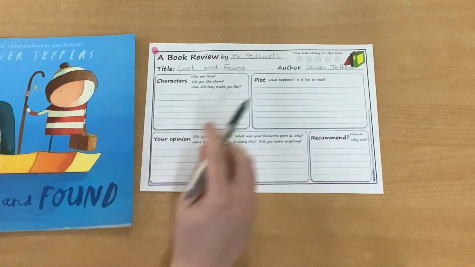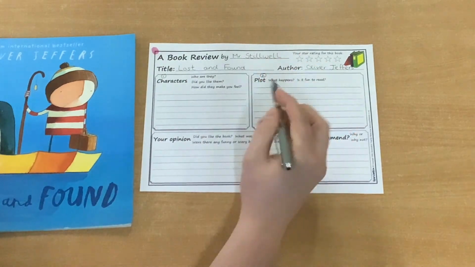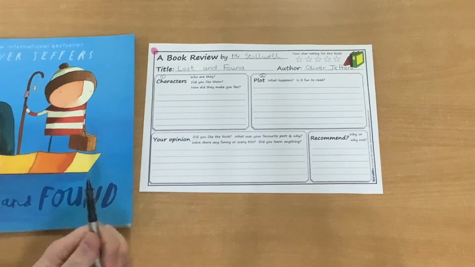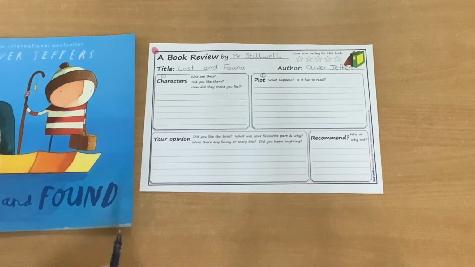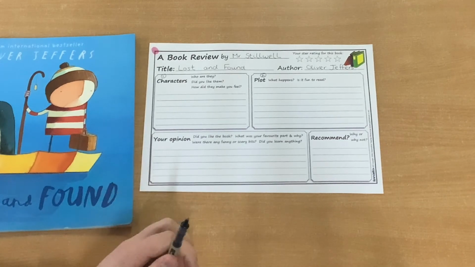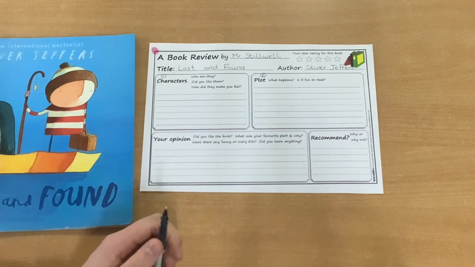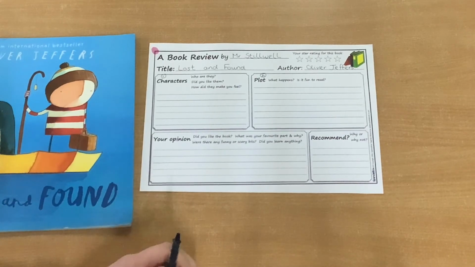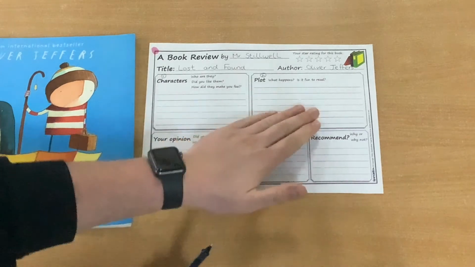Then I want you to do box number 2. So this is going to be 1. This will be box number 2. Is the plot. So the plot is what happens in the story. So I want you to write just a little bit in this box here, tell me about what happens across the whole story. Okay, so you might want to write something like, a penguin turned up at the boy's door. The boy took him back to the South Pole because he thought the penguin was lost, but he wasn't, and they came home together and lived happily ever after. That's what you could write in there.